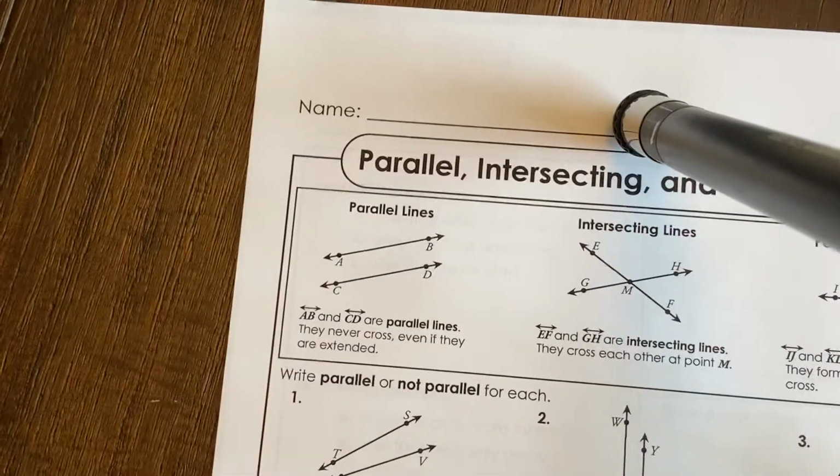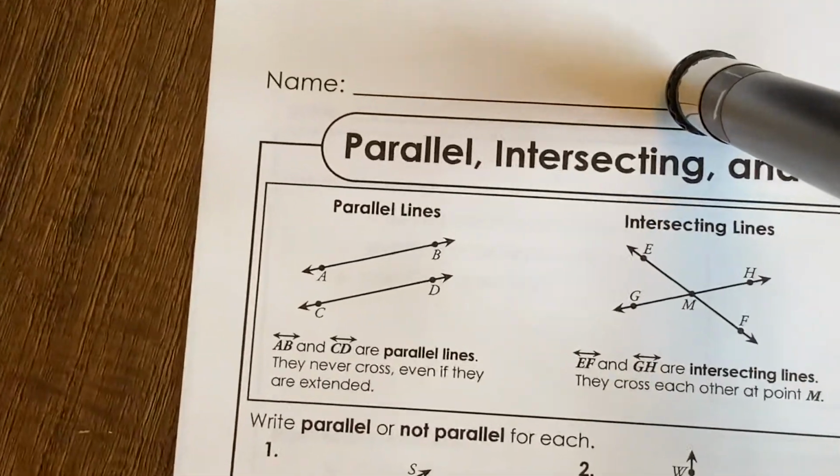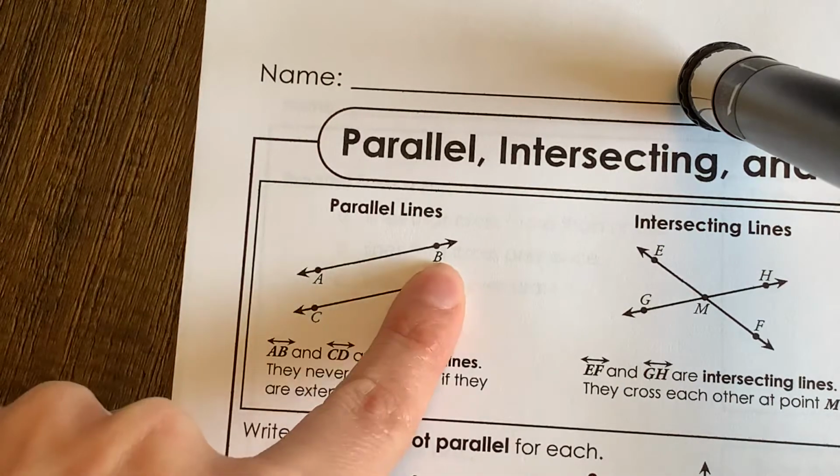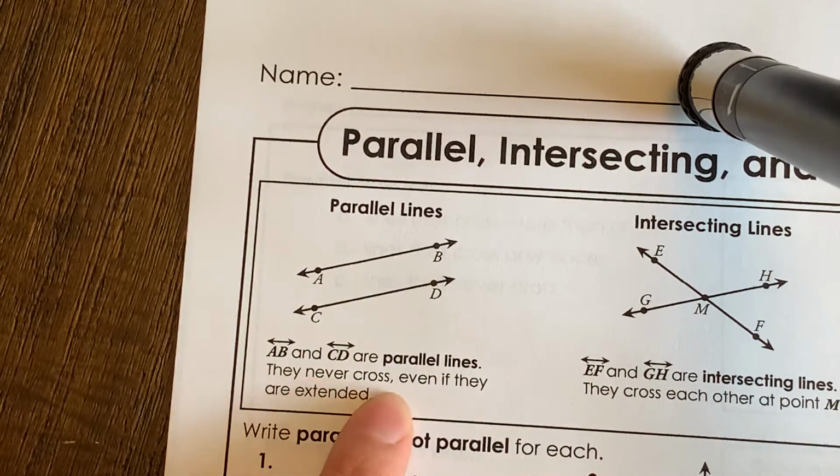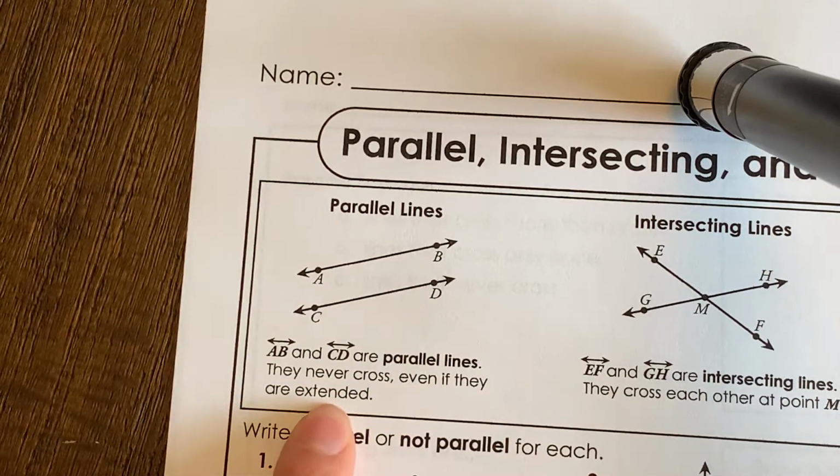Parallel lines. Line AB here and line CD are parallel lines. They never, ever cross, even if they are extended.